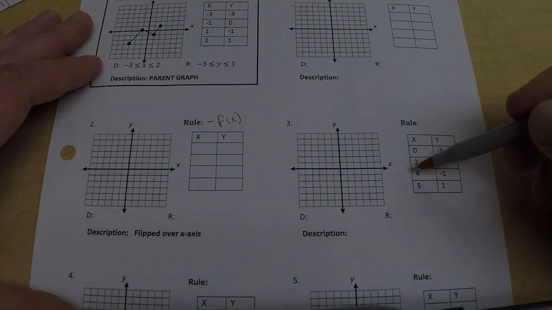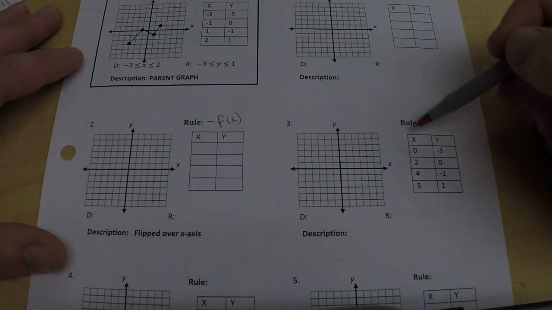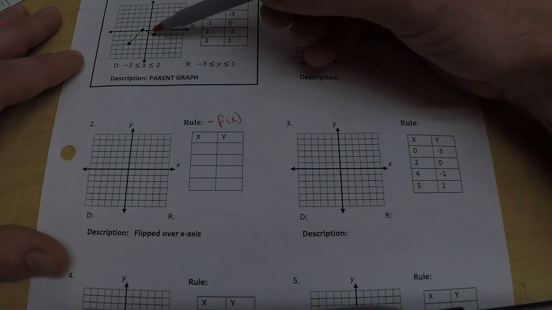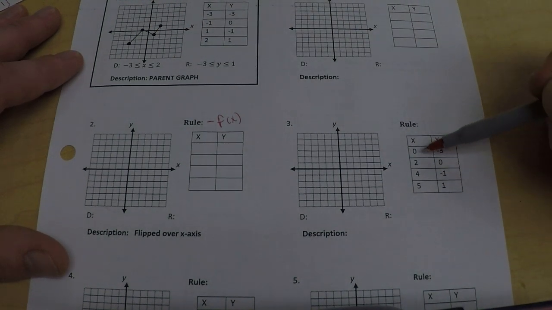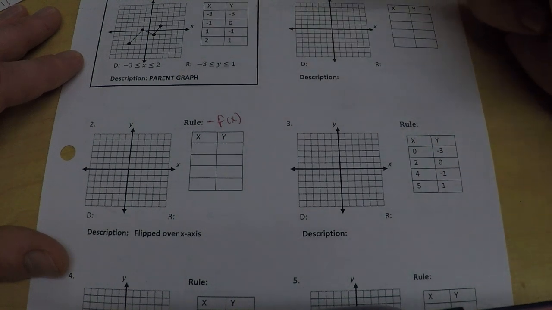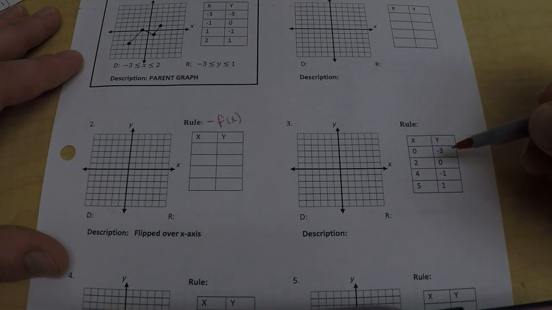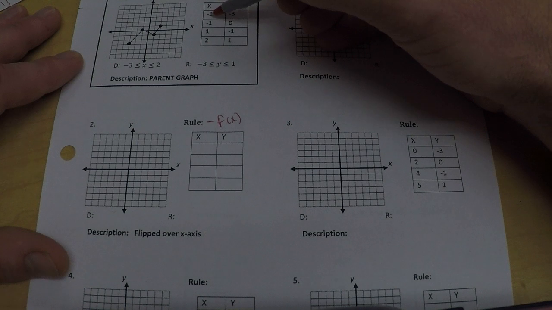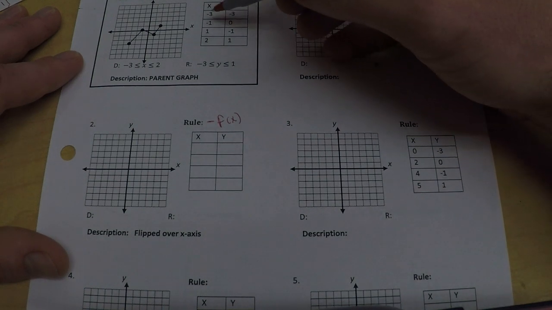On this one, we are given a table. So you want to graph the table and then describe what happened to this one based upon how this table is different from this table, and then write the rule. One thing I can see is that the y's are the same, but the x's went from -3 to 0, from -1 to 2.